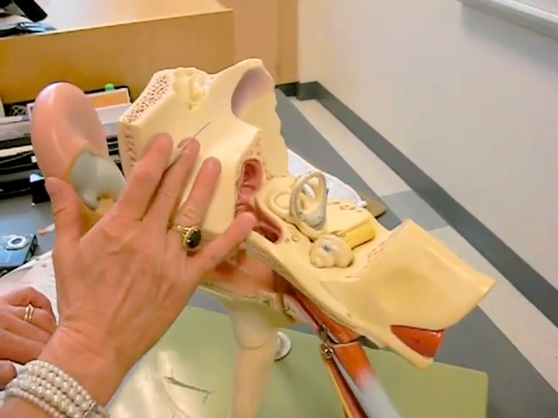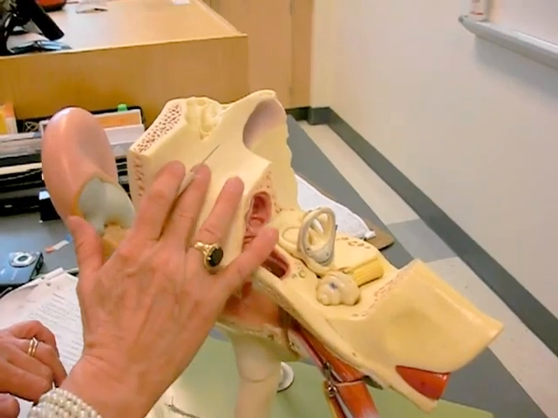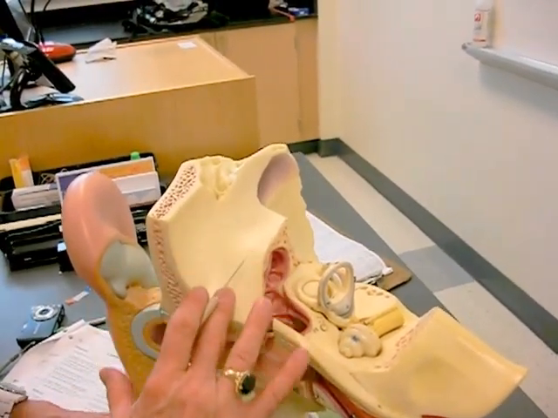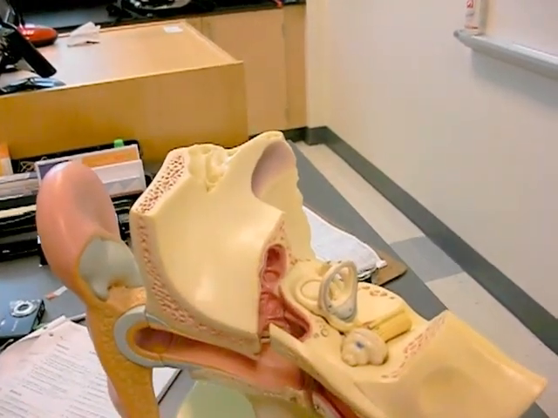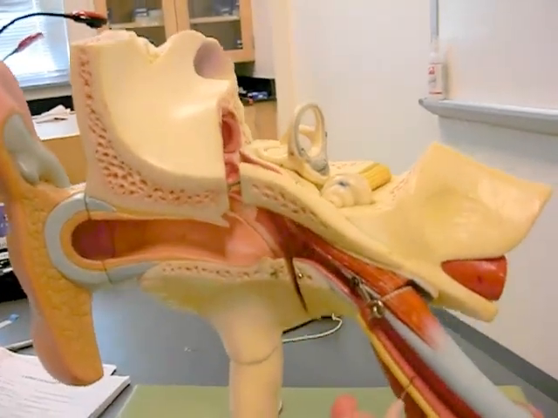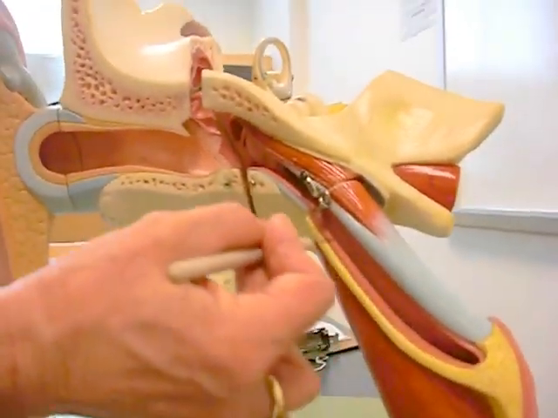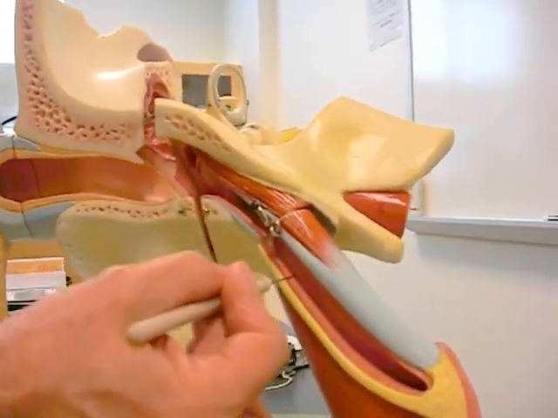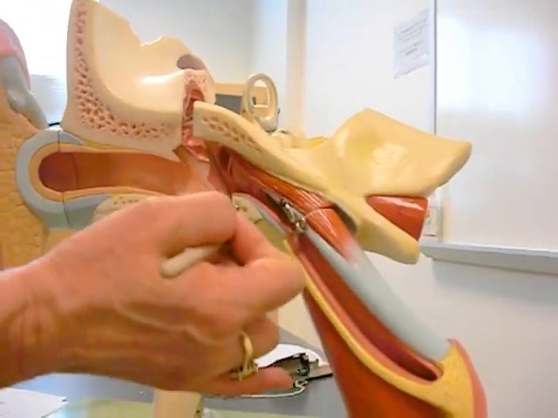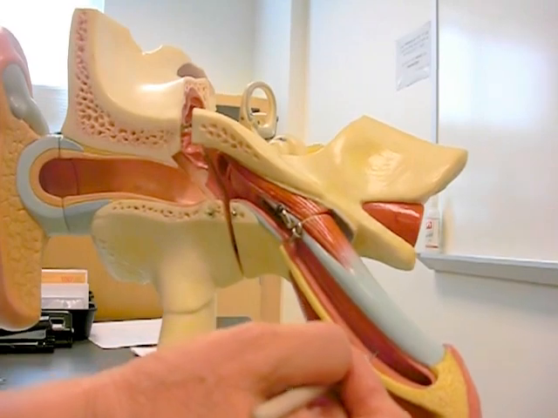Okay, and then we also want to look for the petrous portion of the temporal bone that is not numbered. And then also we will look for the auditory tube. It was once referred to as the eustachian tube, but the scientists have decided to try and get away from people's names. So this is now referred to as the auditory tube.